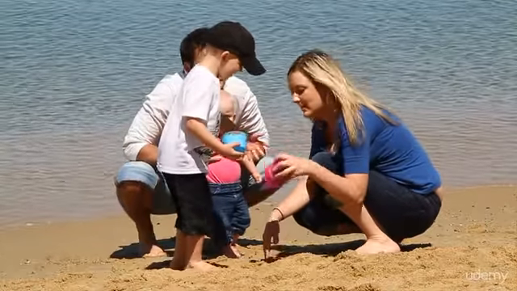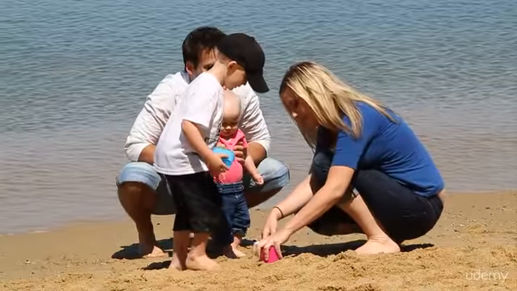So now we're into the fun stuff, which is basically how to shoot the stuff when you're out on vacation, when you're out on your trip. And the very first thing that you need to think about is to think in terms of shots. This is essentially the basic unit of currency when it comes to video or filmmaking.